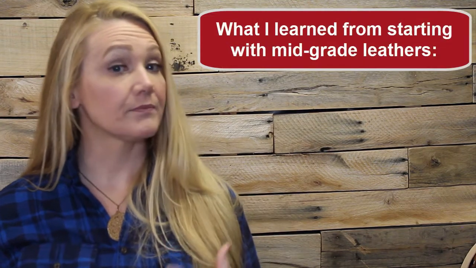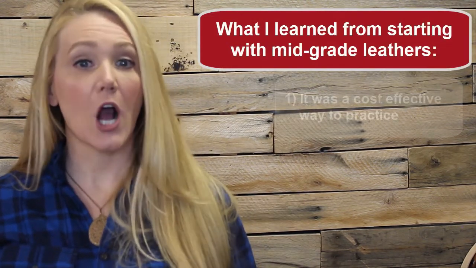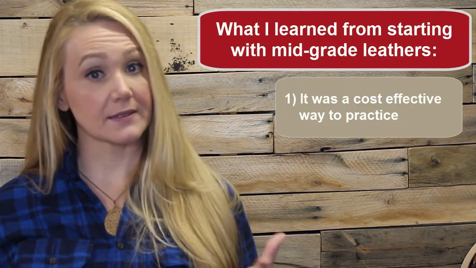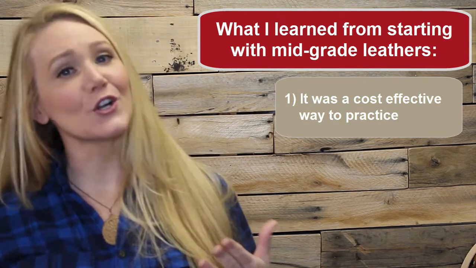When I first started out, I bought low-quality leather, mostly because it was cheaper and I really didn't understand the difference. Remember when I told you that I had to figure all this stuff out on my own? Yeah, I wasn't kidding. Still, looking back, I actually am pretty glad that I started out with a mid-grade leather for two reasons. First, it was a cost-effective way to practice. Like I said, make mistakes, learn, and improve.